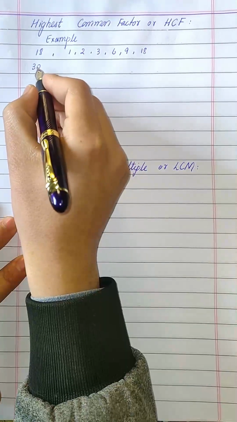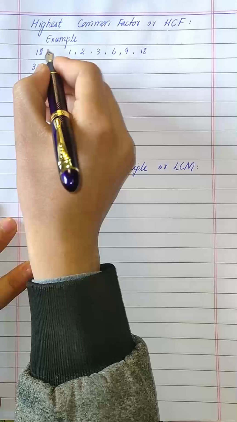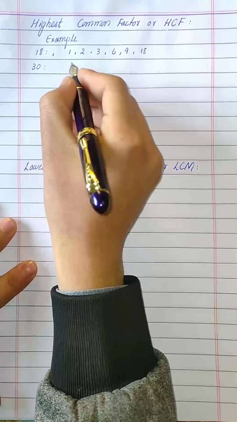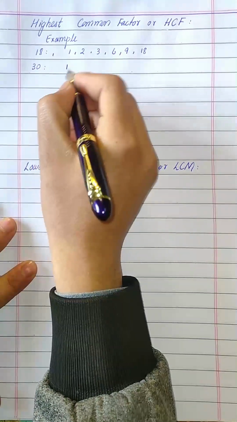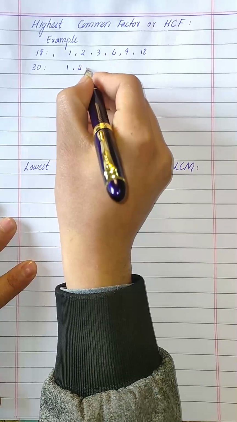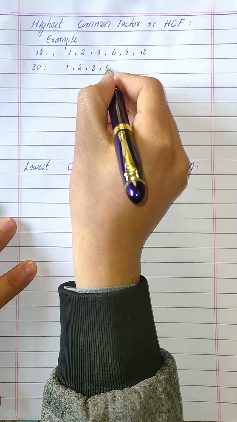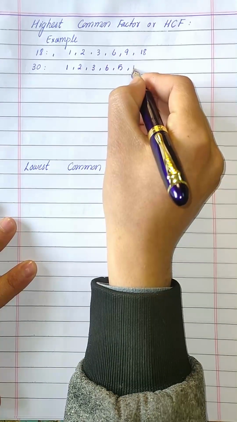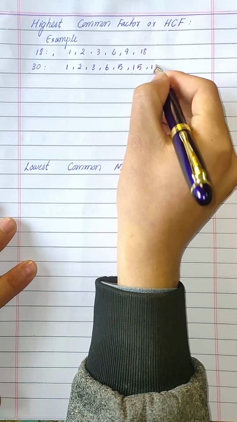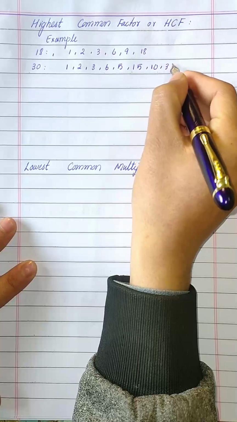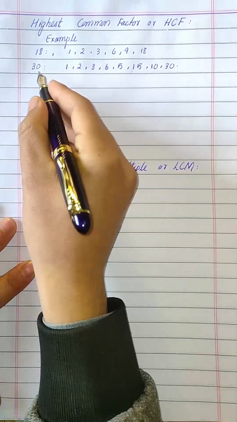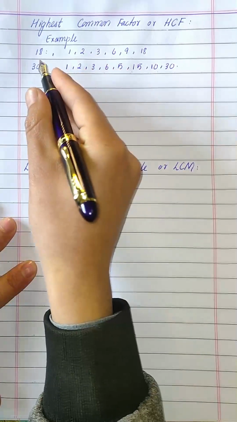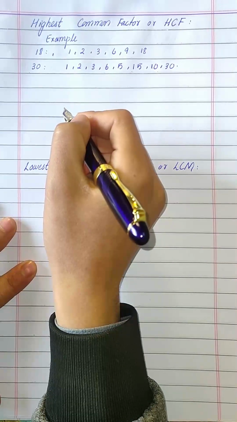And in the same way, we have the factors of 30, which are 1, because 1 can divide 30, and then there is 2, 3, 6, and also 5, and then there is 15 and 10 as well, and 30 itself. These are all factors of 30 because they all can divide 30 totally.